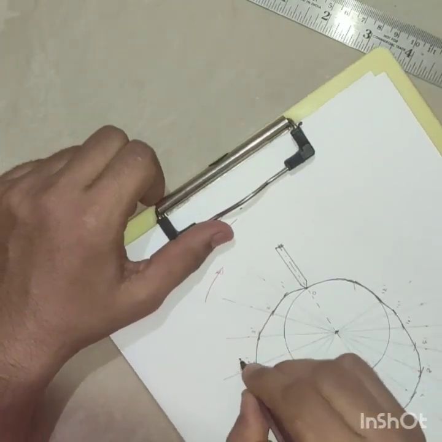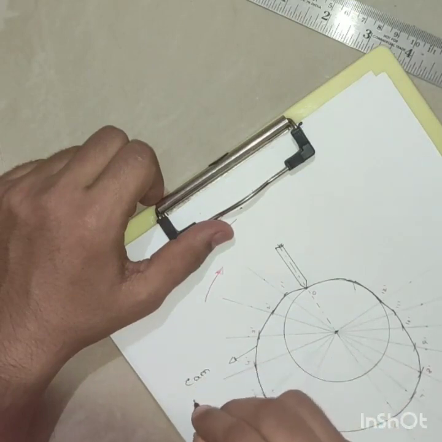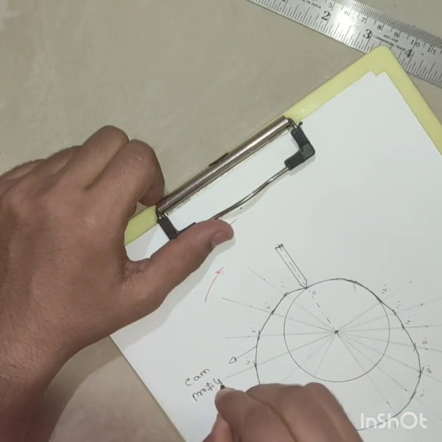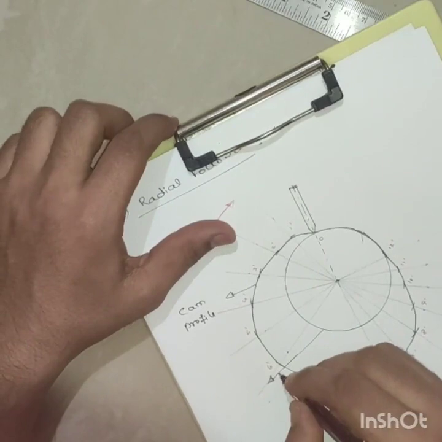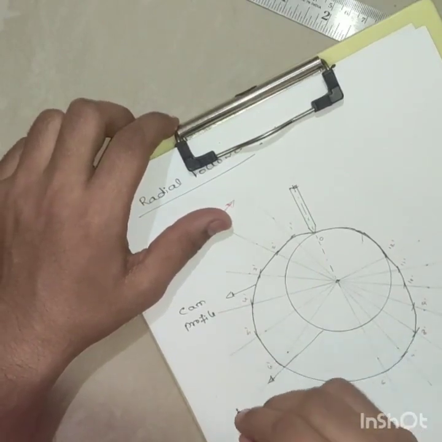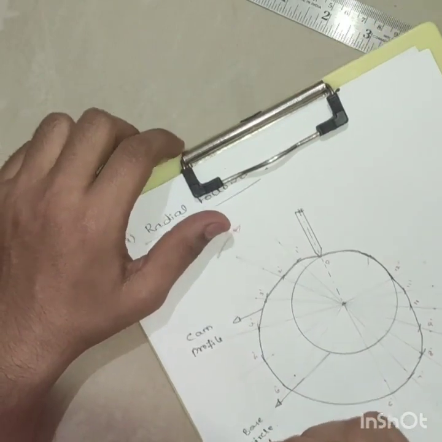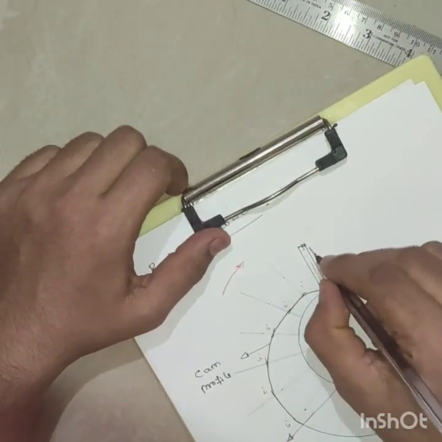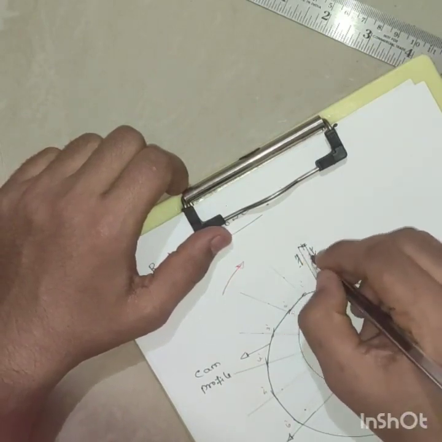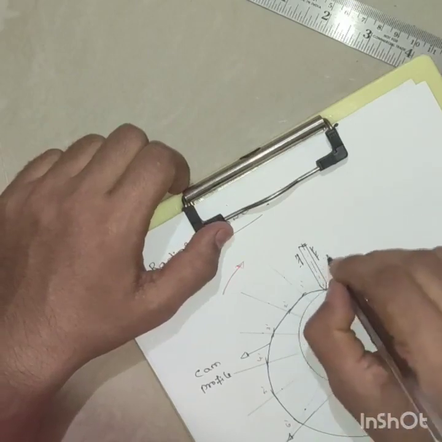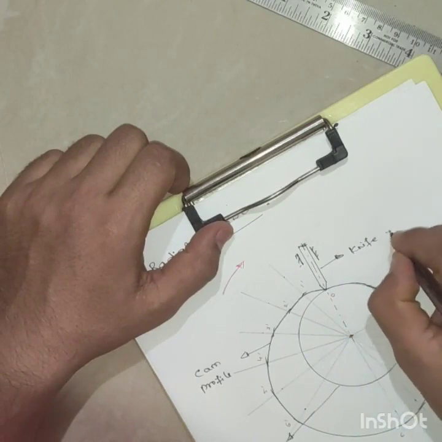This curve is called the cam profile, and this curve is the base circle, and this is the knife edge follower. This I am drawing because this is a guide that guides the knife edge follower. This is the knife edge follower.